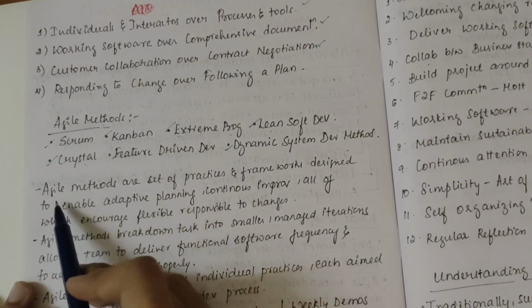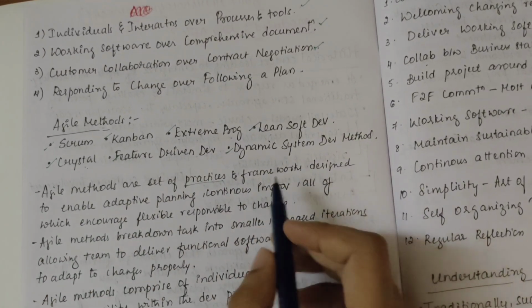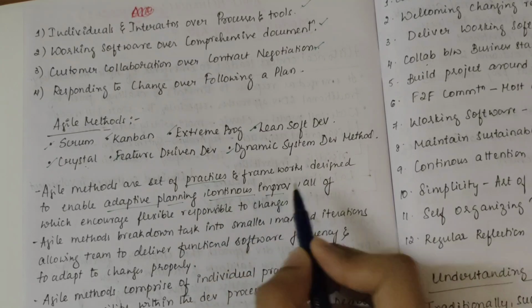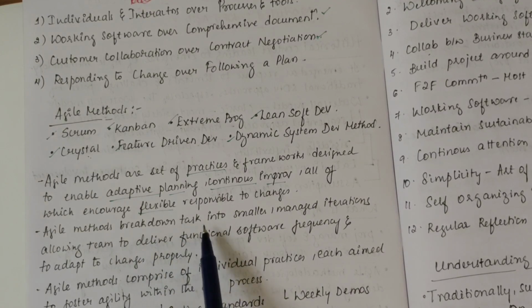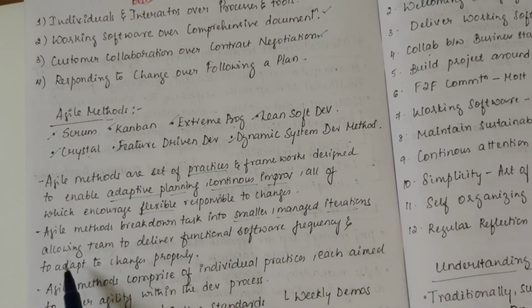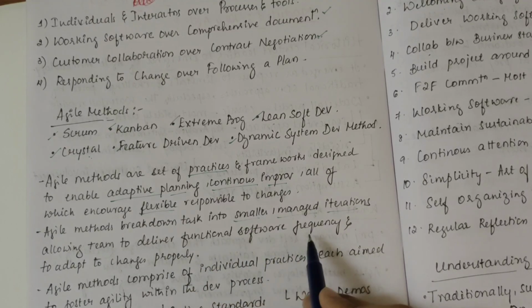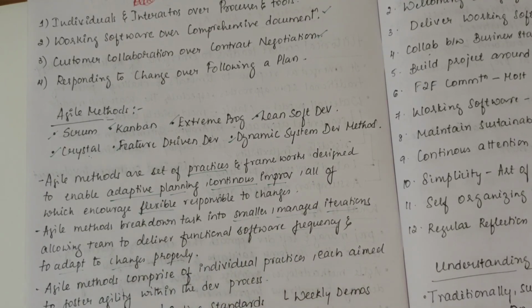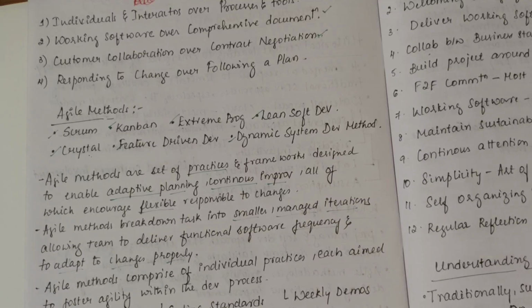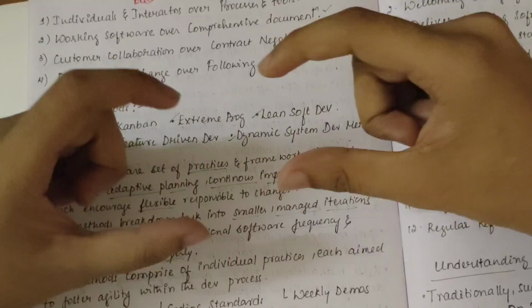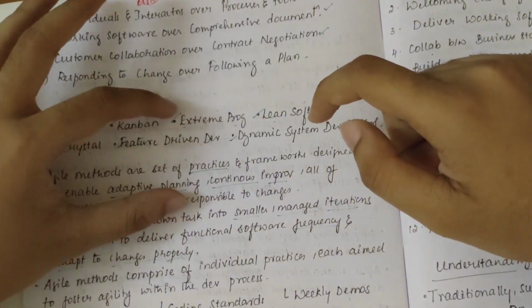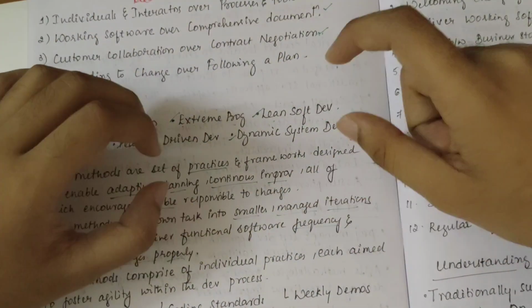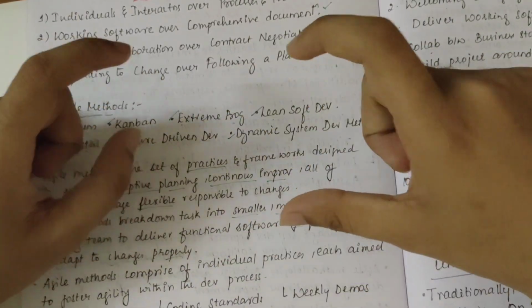Okay, so Agile methods are a set of practices and frameworks that are designed to enable adaptive planning and continuous improvement, all of which encourage flexible responses to changes. Agile methods break down tasks into smaller, manageable iterations, allowing the teams to deliver functional software frequently and adapt to the changes properly. So that's what we have spoken about inflexibility, right? Agile overcomes this inflexibility by breaking the entire project down into tiny iterations. Once you do a particular iteration, you take feedback from the user and then rework on it again. If it is proper, you move on to the next iteration.